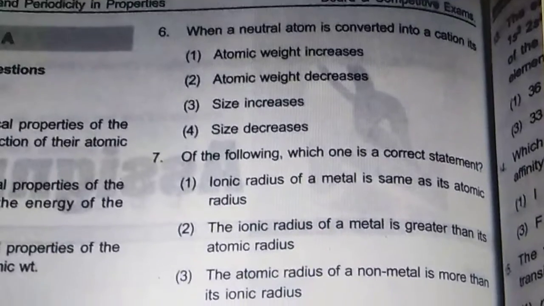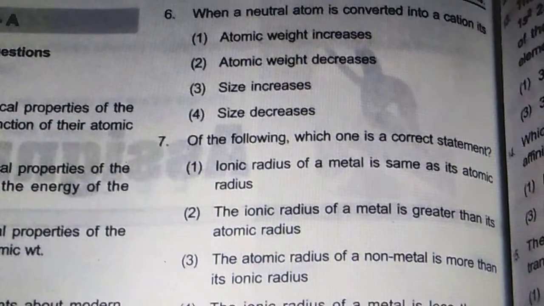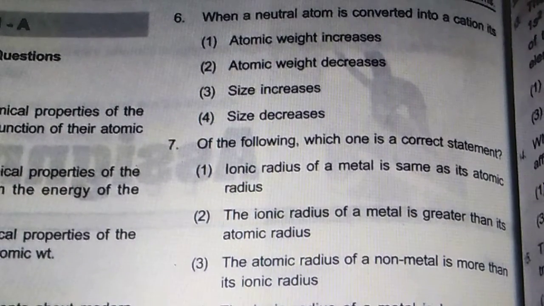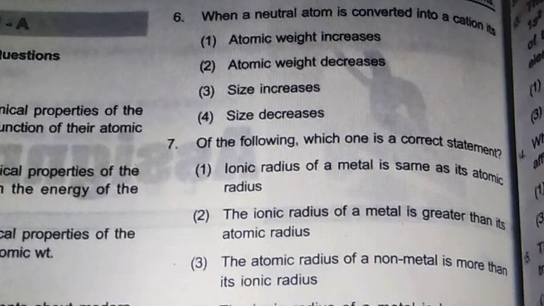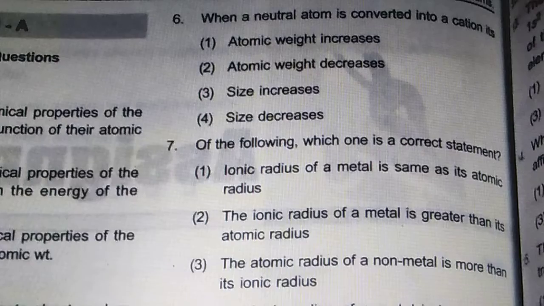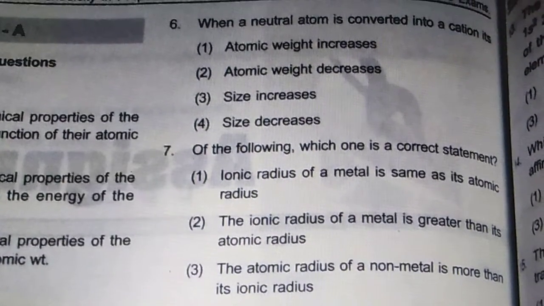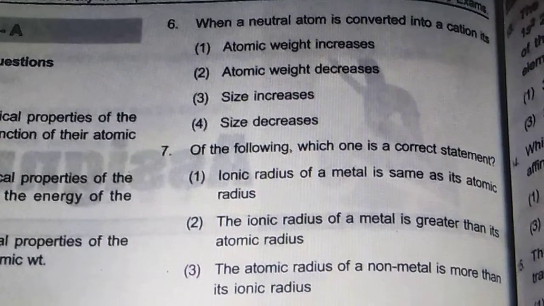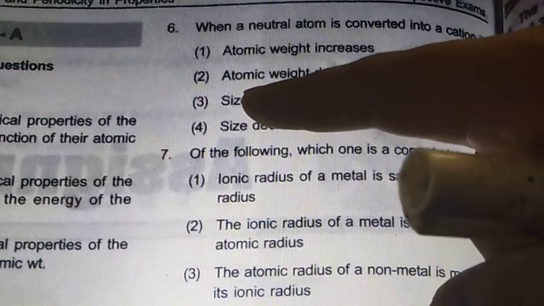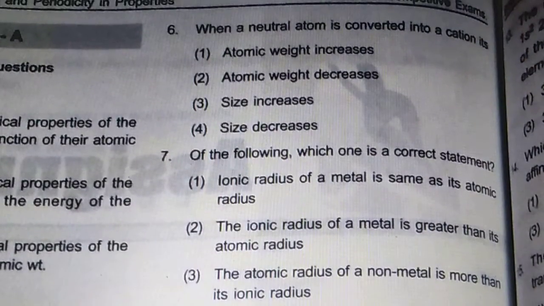Now, if you talk about the cation, student, the number of electrons will be less compared to the number of protons. So in question number 6, when a neutral atom is converted into a cation, cation means the number of electrons is less than the number of protons. So the attraction force will be high, student, because the protons will attract the electrons more strongly. So the effective nuclear charge will be high. So more attraction means size will, what, student? Size will decrease. So the correct option will be option number 4.